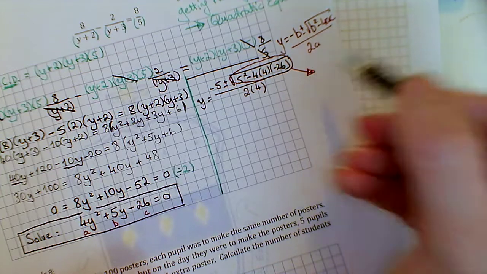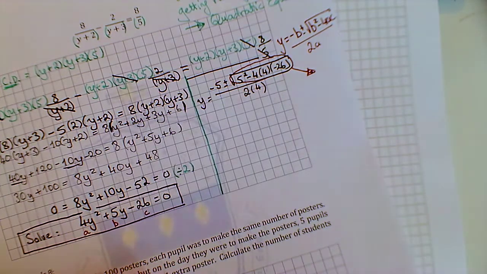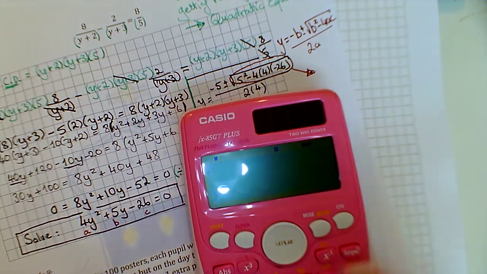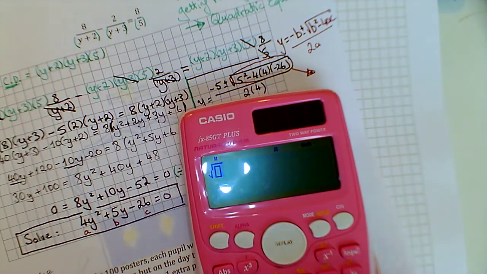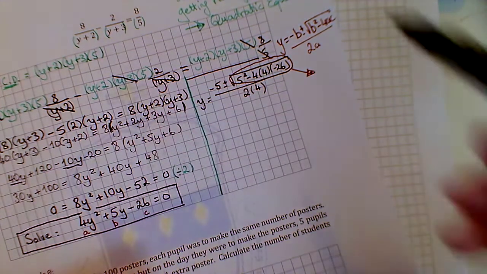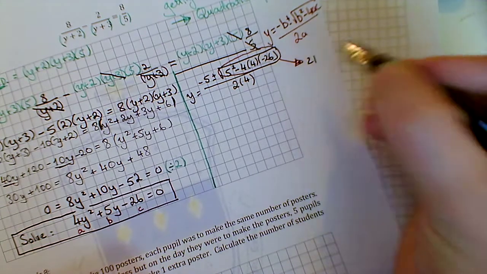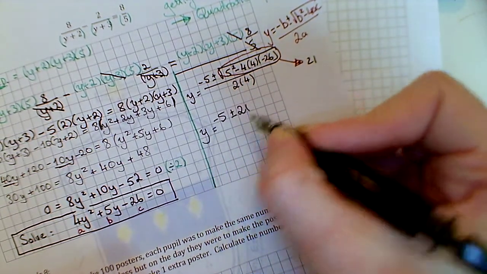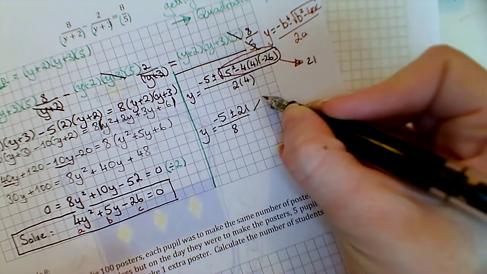And as we discussed on Friday, you might have to do that in 2 steps, depending on your calculator's settings. So what I get is the square root of 5 squared minus 4 by 4 by a negative 26, and that's 21. I thought it probably would work out evenly, and it does. I got 21 there. So y is minus 5 plus or minus 21 over 8.